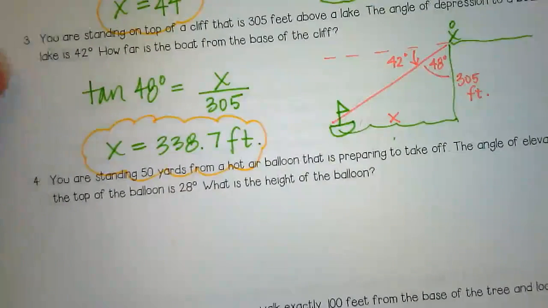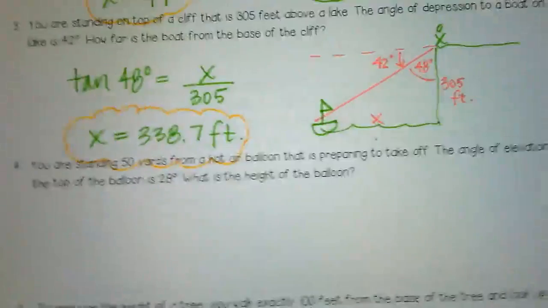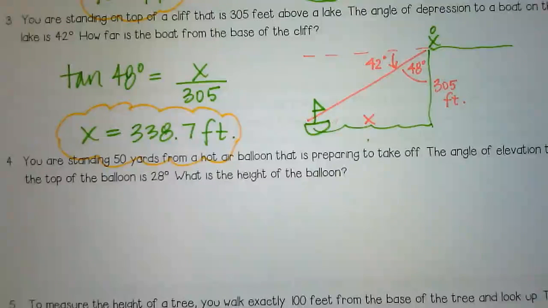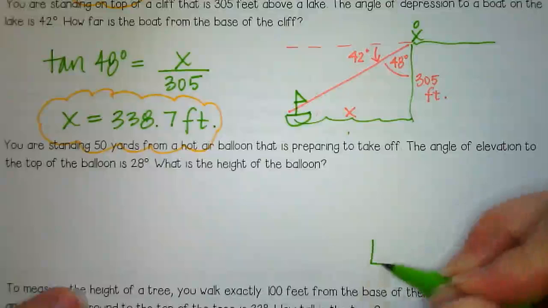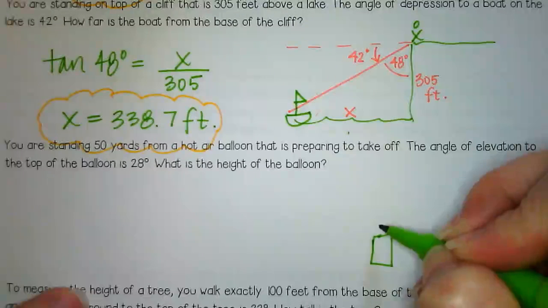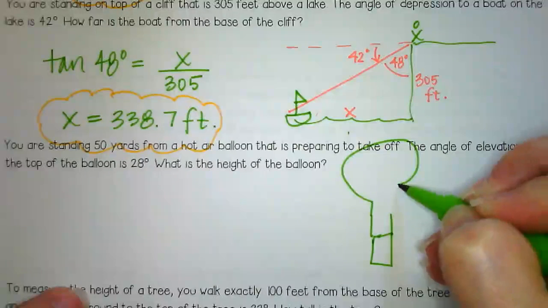All right, number 4, you're standing 50 yards from a hot air balloon that's preparing to take off. The angle of elevation to the top of the balloon is 28 degrees, so what's the height of the balloon? Okay, so we have a hot air balloon, which we're going to say, oh my gosh.